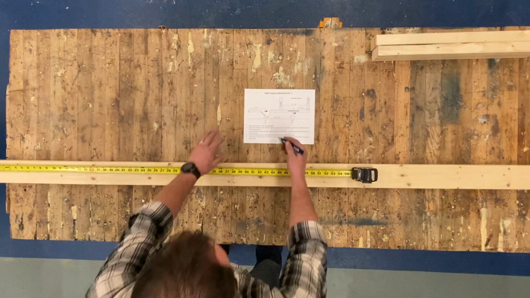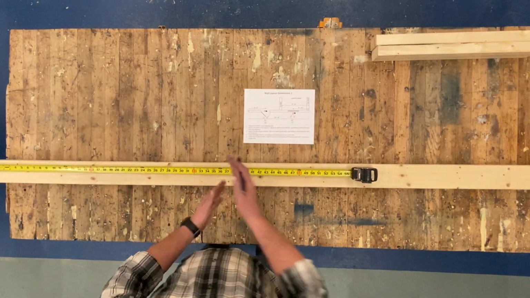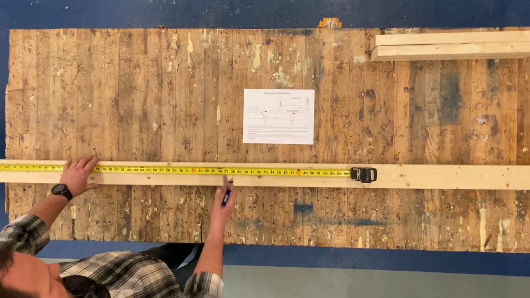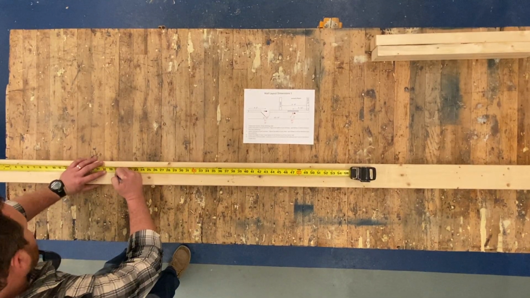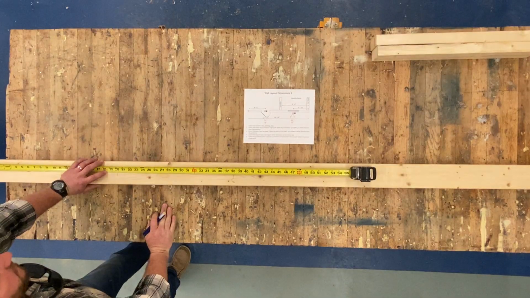Center line of my door. Now, I'm gonna go back 18. I'm gonna go forward 18. Now this one works out really well because 38 minus 18, same thing we had down there, which is 20. I'll put me a mark at 20.